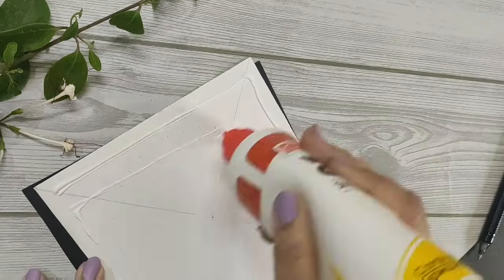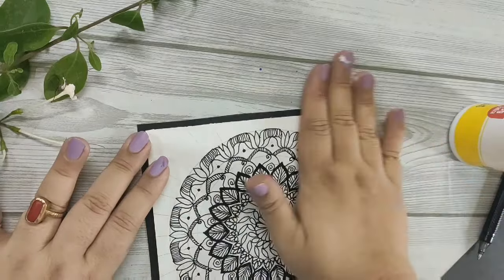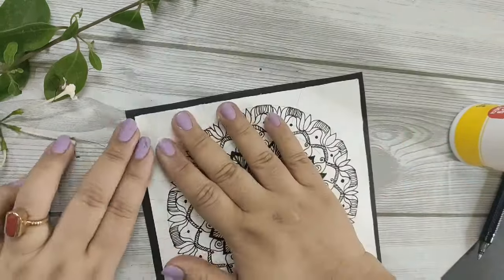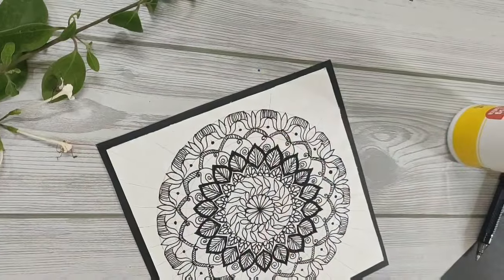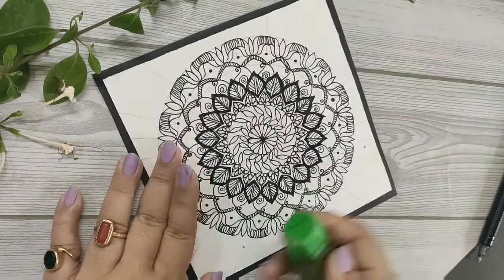I pasted the completed mandala on a black canvas sheet to give it a border. And you can erase all the pencil marks with the eraser.